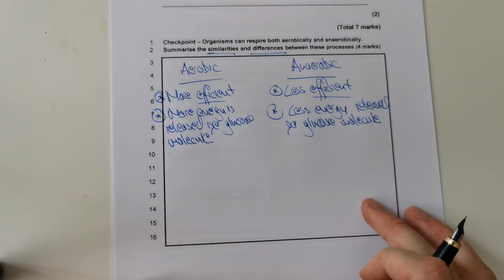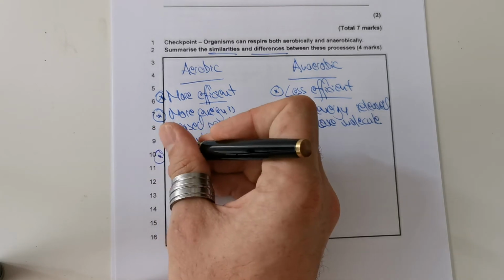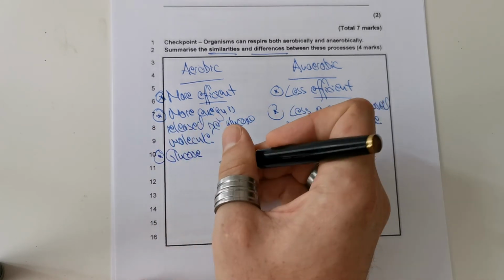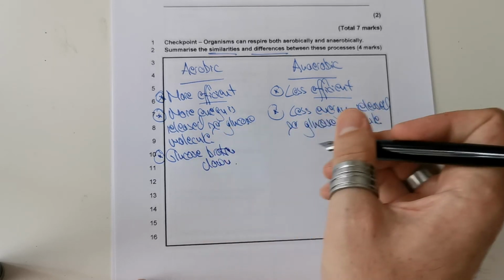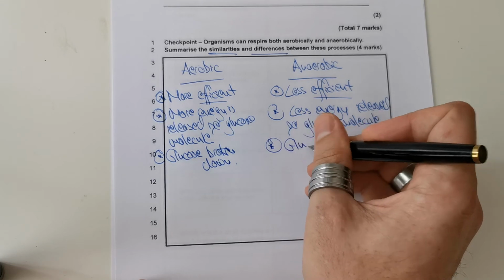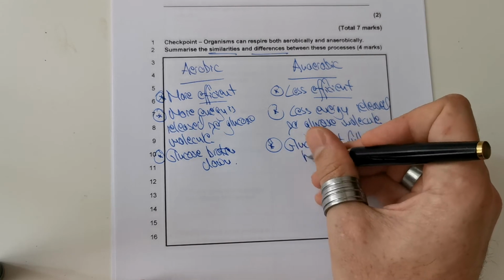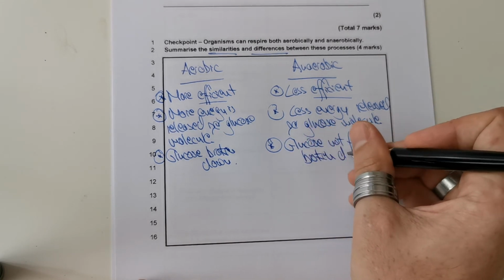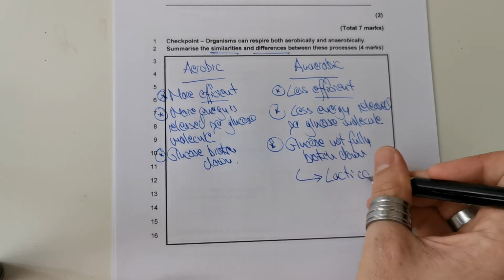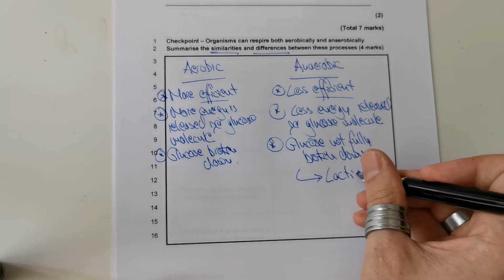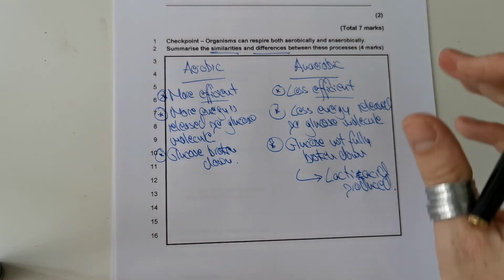Now, what about glucose being broken down? So in case over here, glucose broken down. Whereas here, we know that glucose is not totally broken down. What else is produced? It isn't produced over here, lactic acid. Don't know what that is. Good, so you've got a comparison there. Make sure you've got those key points written down.